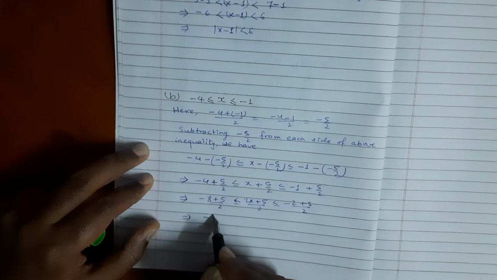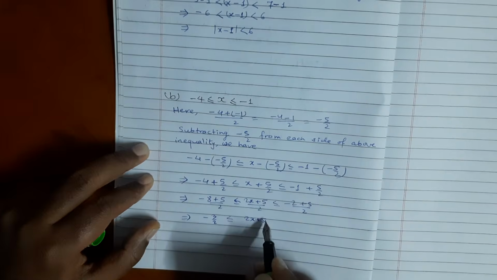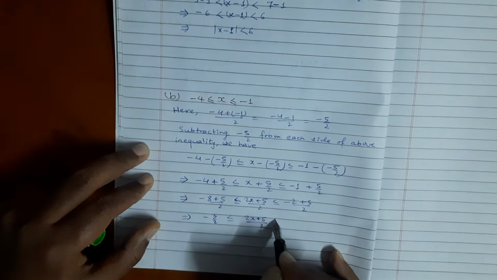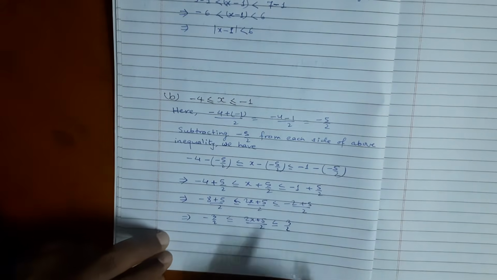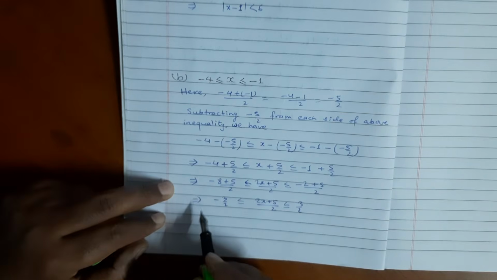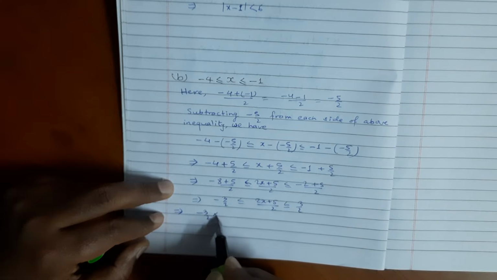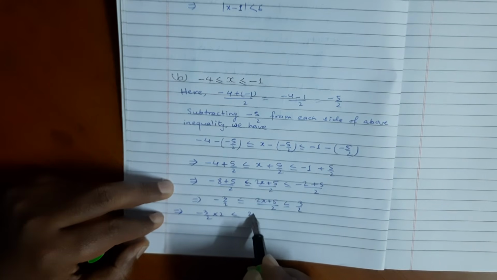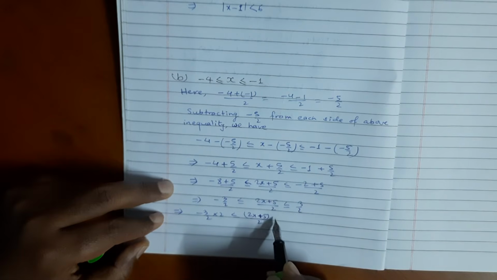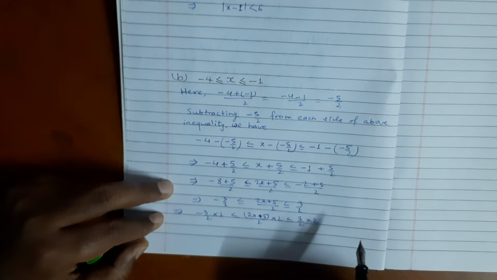Now we will get -3 over 2 lesser or equals to 2x plus 5 over 2 lesser or equals to 3 over 2. Now multiplying each side of the inequality by 2, we get -3 over 2 times 2 lesser or equals to 2x plus 5 over 2 multiplied by 2 lesser or equals to 3 over 2 multiplied by 2.